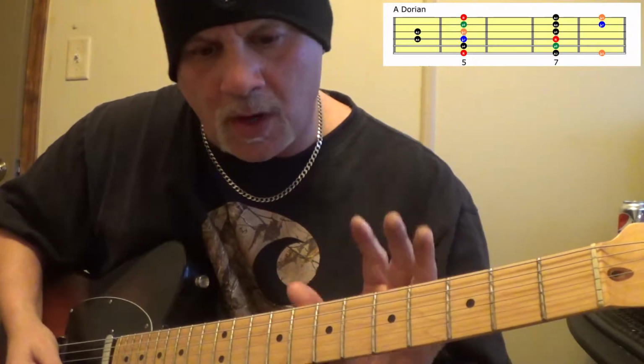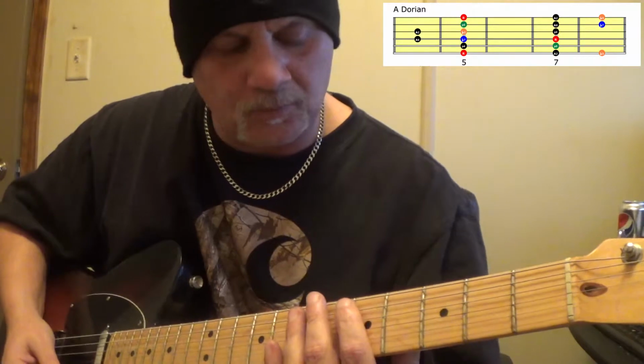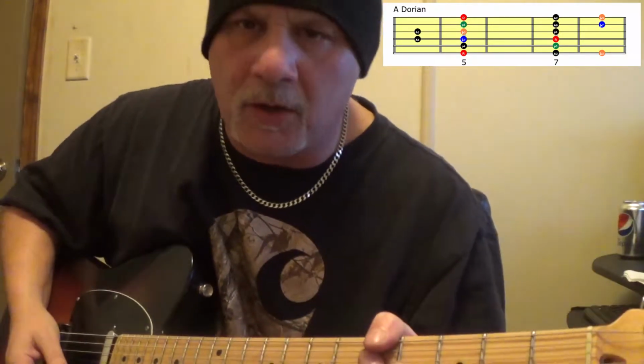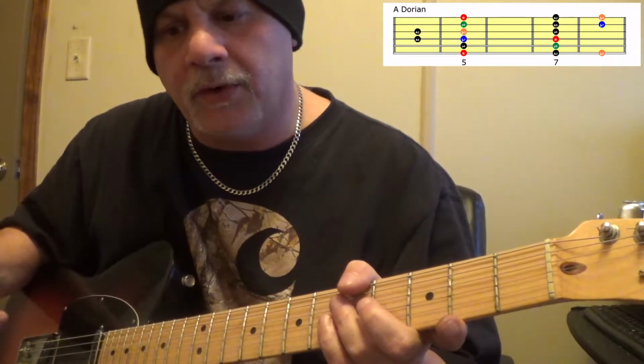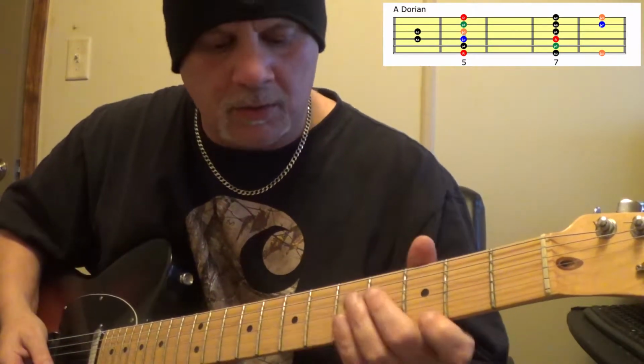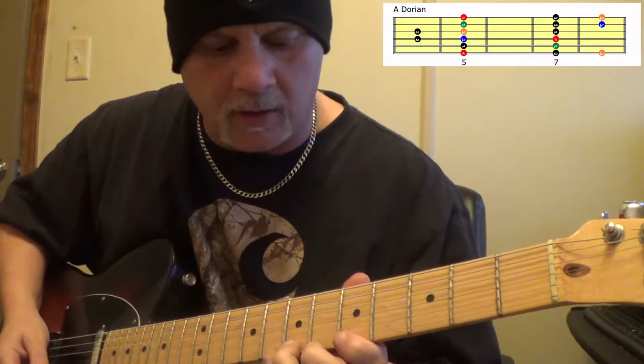Now, the question becomes, you're playing under an A minor 7 chord, for example. Let's say you're in the key of G major. You're playing under an A minor 7 chord, and you can use that fingering there.